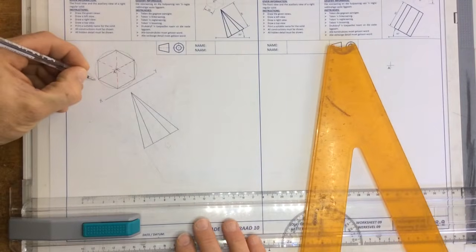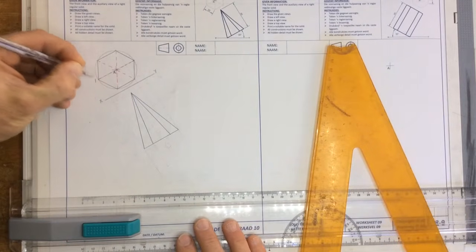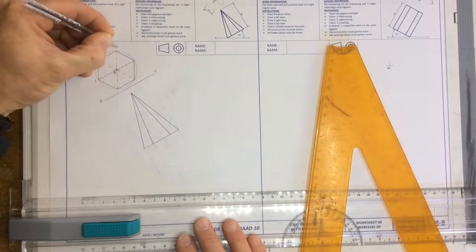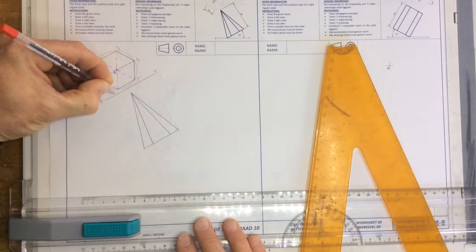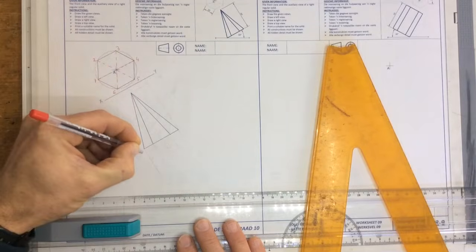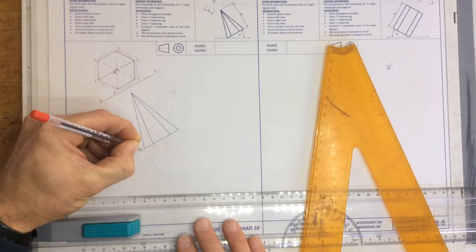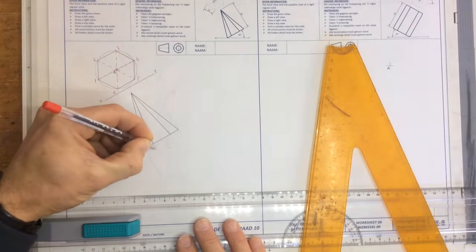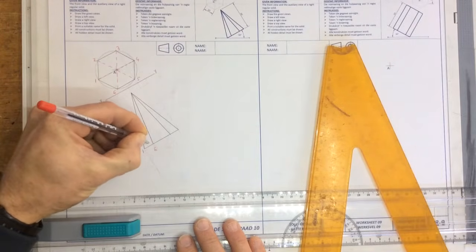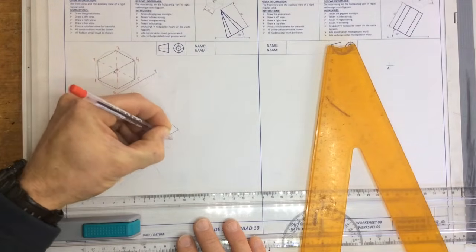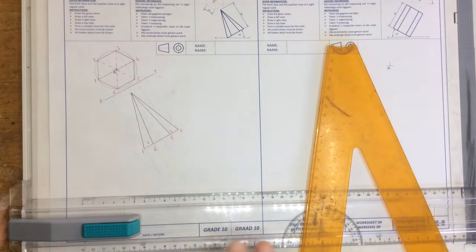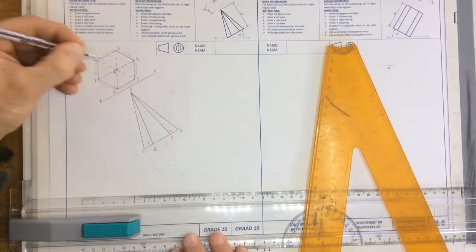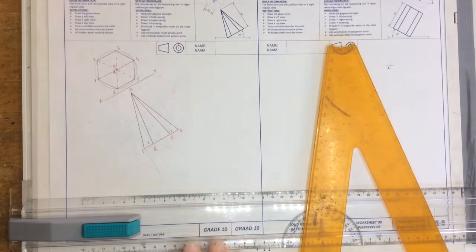So I'm going to start out, I'm going to call that point number 1, 2, 3, 4, 5, and 6. I'm going to transfer those numbers down to these corners over here. Number 1, number 6, and number 2, number 5, and number 3, and number 4 over there. Call the apex 0, and there is 0 up at the top over there.